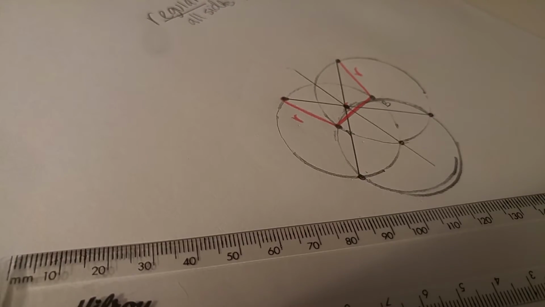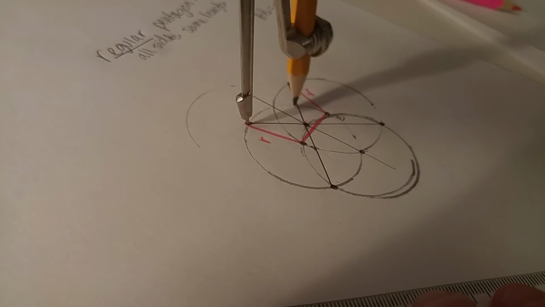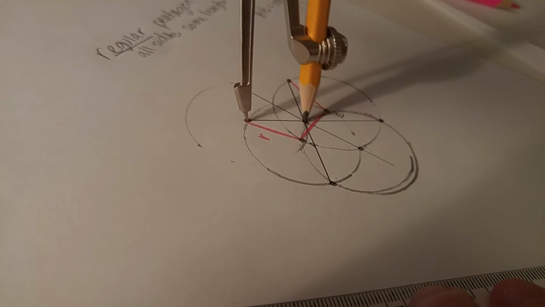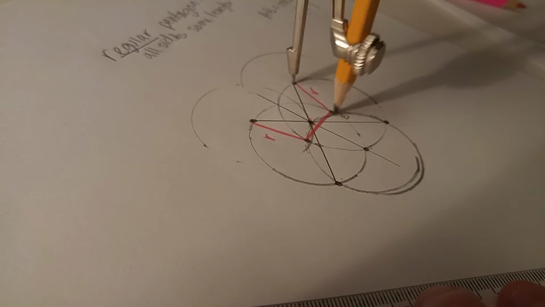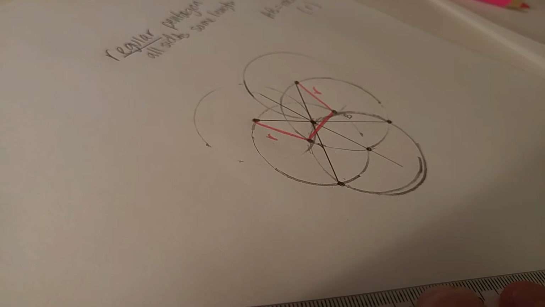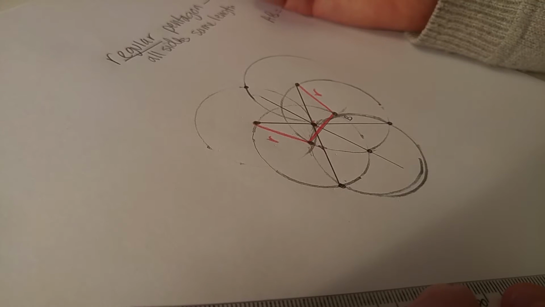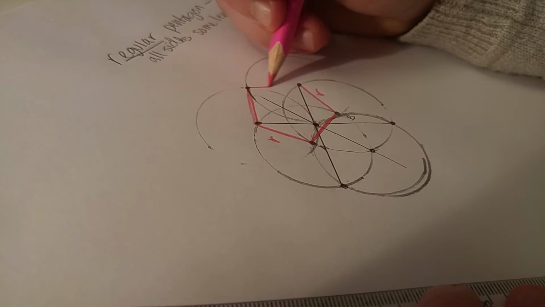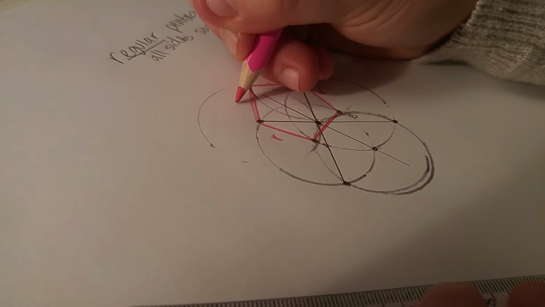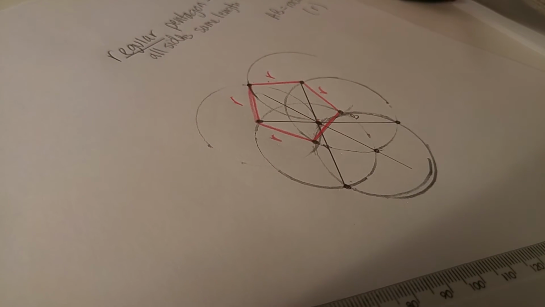And then to get the top of my pentagon, I don't change the radius of my compass. I'm just drawing 2 more circles. Where those intersect, that's the top point of my pentagon, right? And that's also a radius of these circles that are all the same size. So I know that my pentagon has 5 equal sides, so it is a regular pentagon.